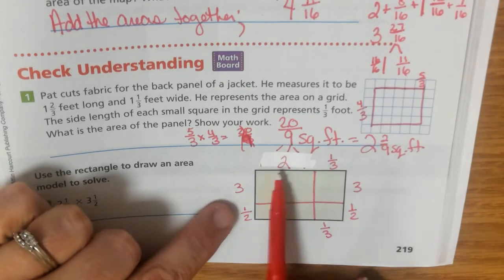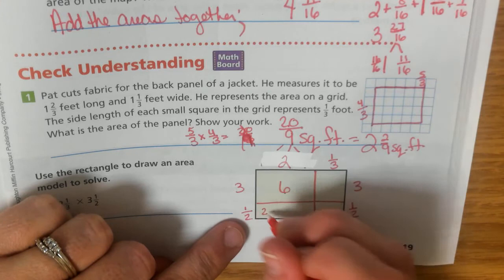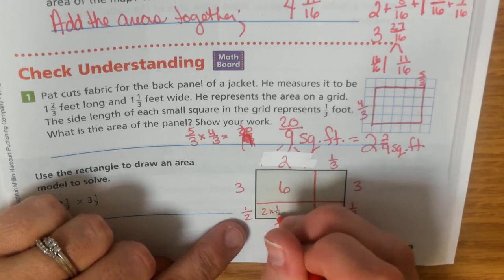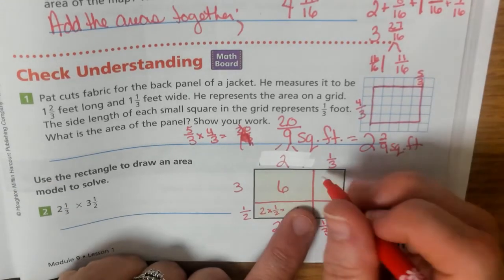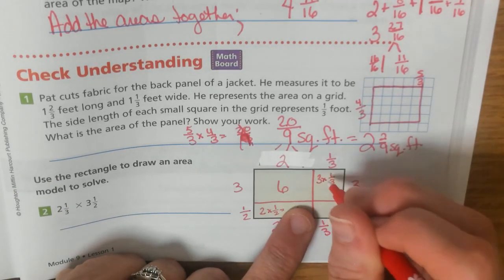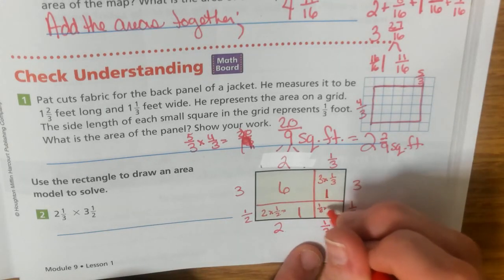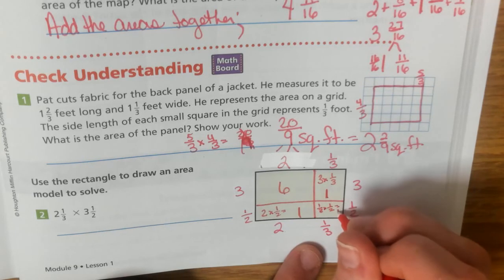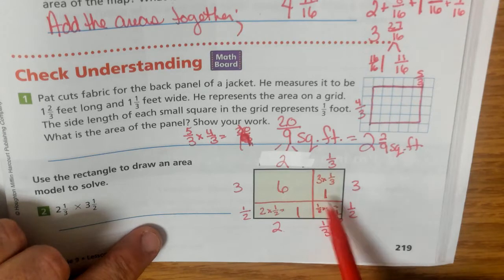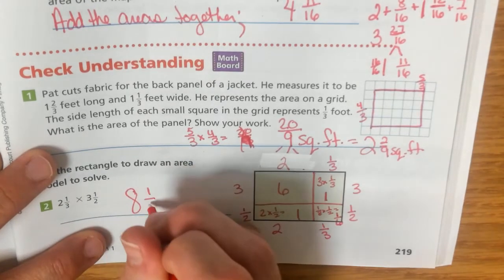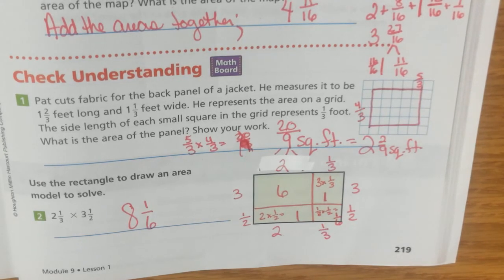So in this big square, 2 times 3 is 6. And this little square, 2 times 1/2 equals 2/2, which is 1 whole. 3 times 1/3 is 3/3, which is 1 whole. And 1/3 times 1/2 is 1/6. So we have 6, 7, 8, and 1/6 is the area of that rectangle.